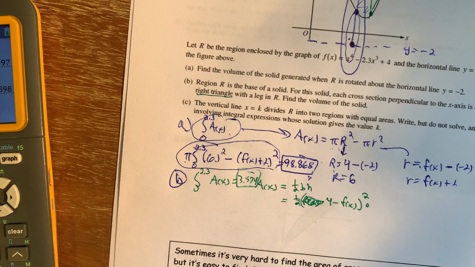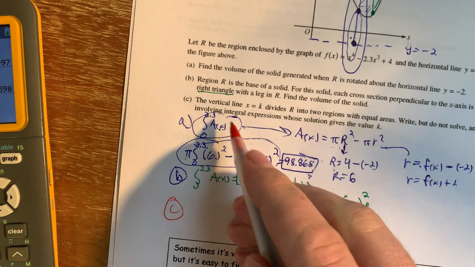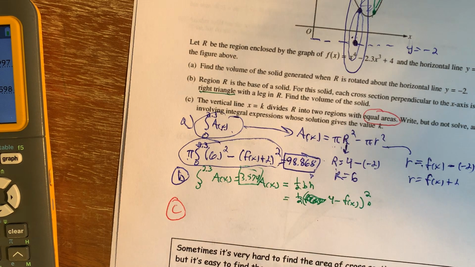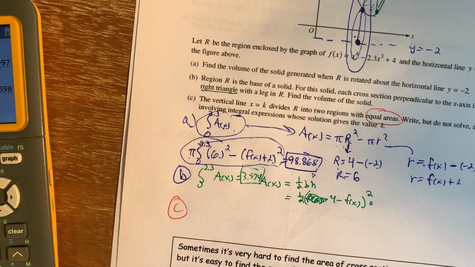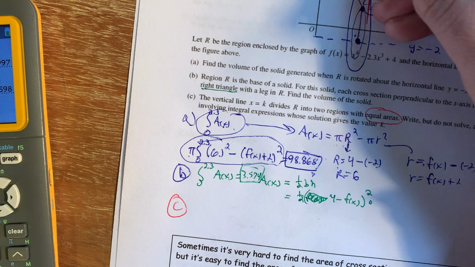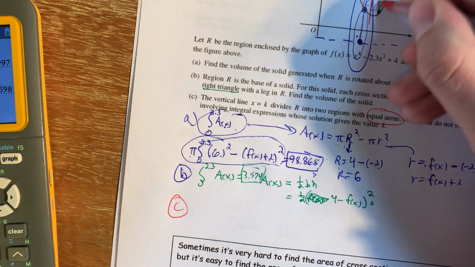All right, last, let's do C. C says, now, the vertical line x equals k divides R into two regions with equal areas. Write, but do not solve, an equation involving integral expressions that gives the value of k. So I don't know exactly where it is, but maybe somewhere around here. x equals k has to divide it into two equal areas.